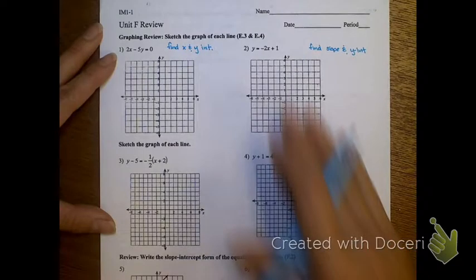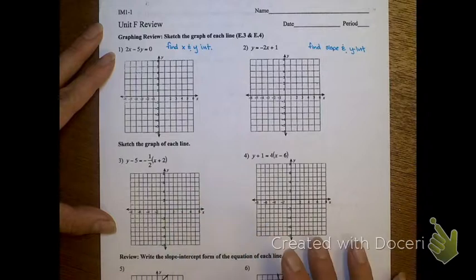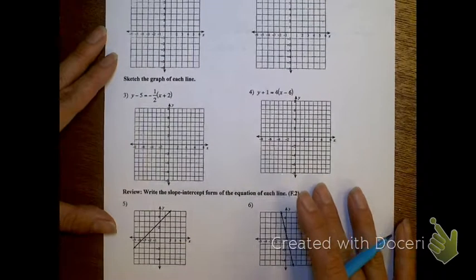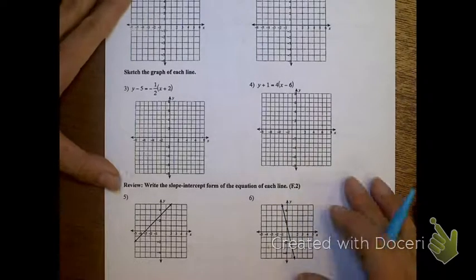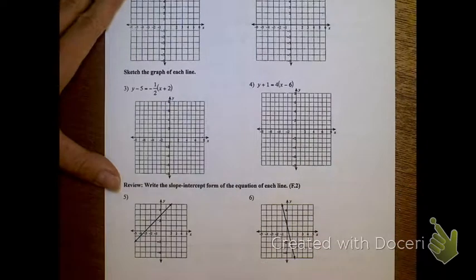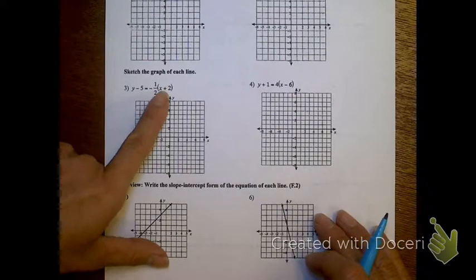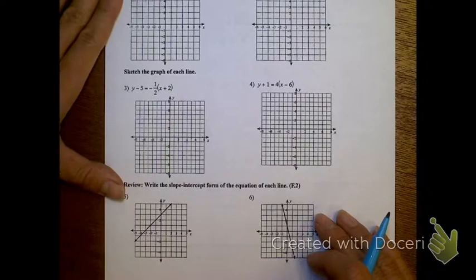I'm not going to do those two with you, but one of the ones I do want to do with you is number 3 or 4. So which one would you guys like to do, 3 or 4? 3? Okay. So what form is this equation written in for number 3? y minus y1 equals m times x minus x1, right? This is point-slope form, okay?